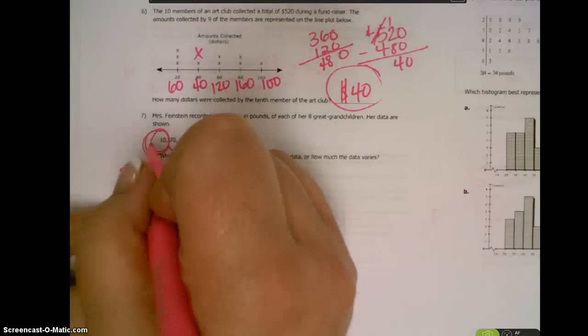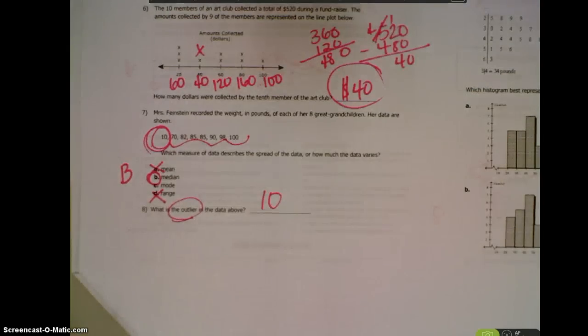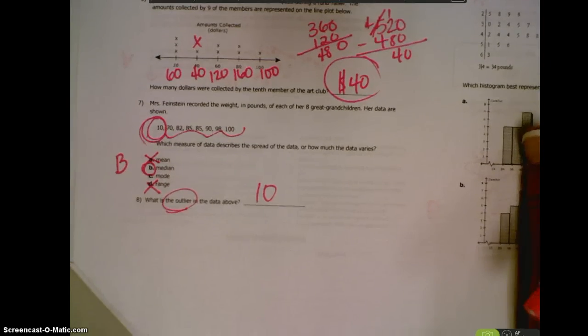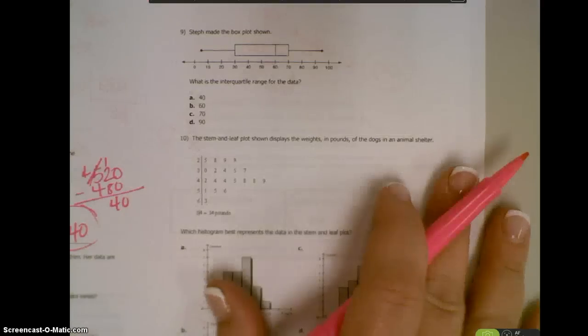An outlier is exactly what 10 is, and that's what the answer is. 10 is a number that is not clustered with most of the data, and it's way off track from where everything else is. So it would affect the data a lot if we tried to find the mean.